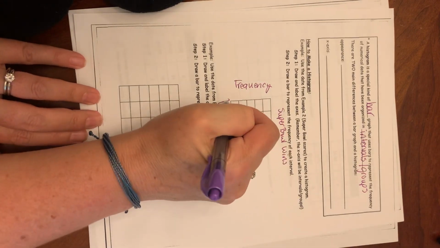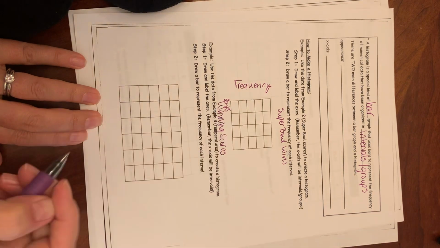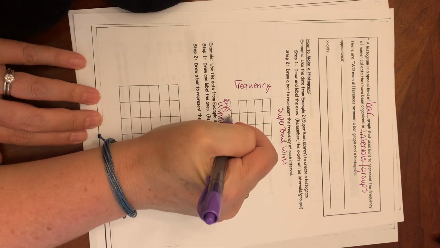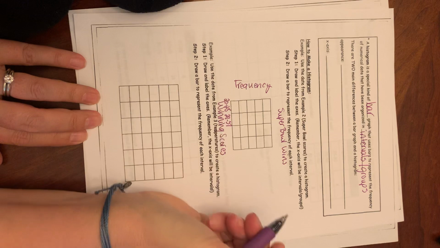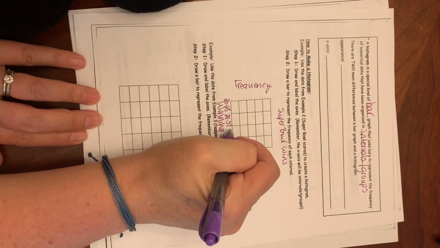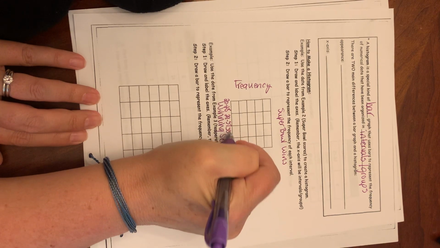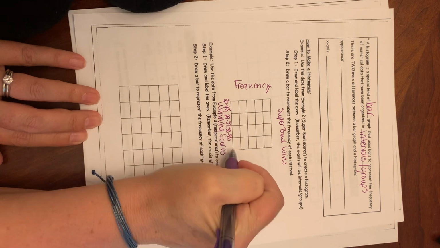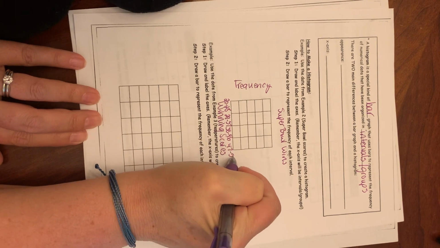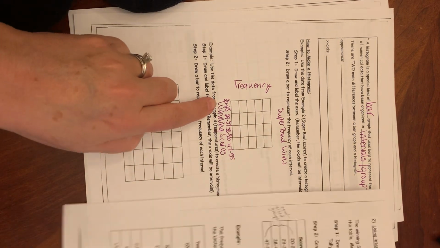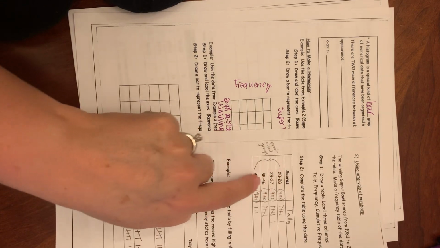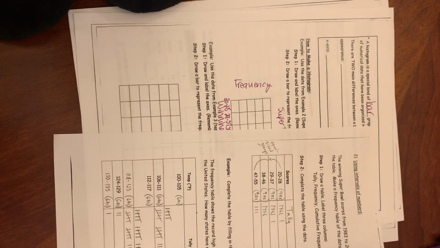So the first one was 20 to 28. The second one was 29 to 37. Remember, our intervals are going to be the same size, 38 to 46 and 47 to 55. So I just got those intervals from here. These are the same intervals I had in my frequency table.